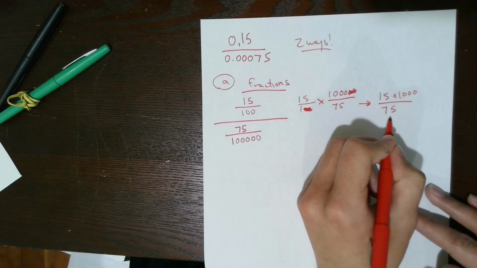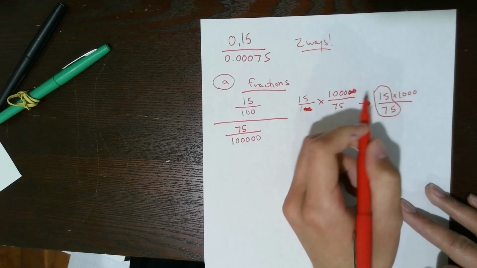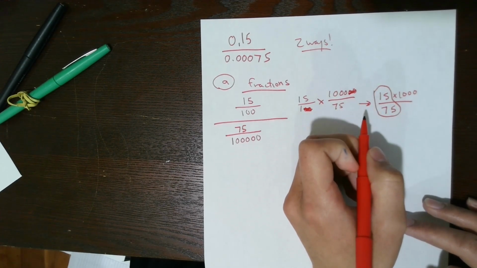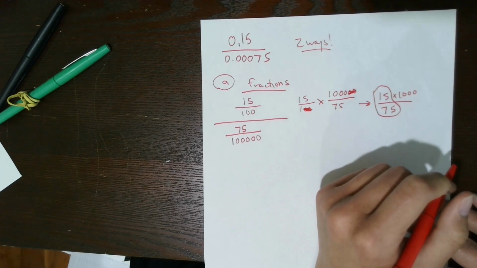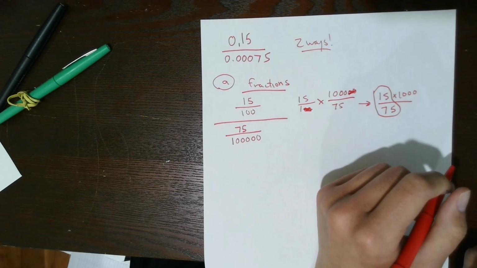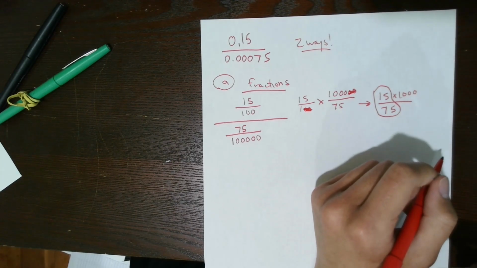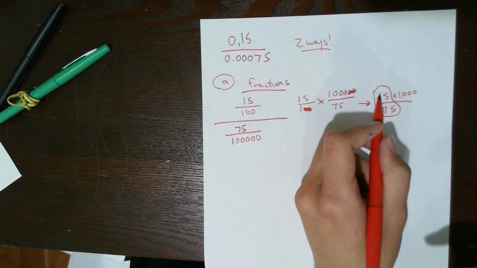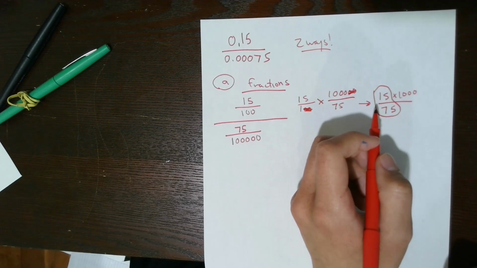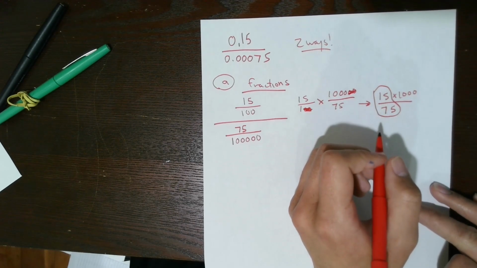Now let's see if we can simplify this. So 15 divided by 75. Let's picture a clock. You know how a clock is every 15 minutes? So if we have 75 minutes, that means 15 goes into 75 about 5 times, I believe, right?